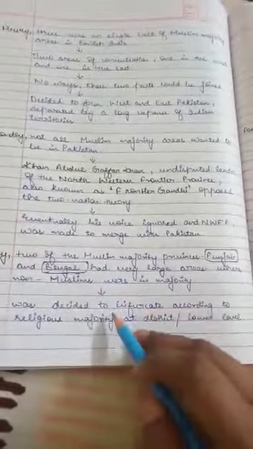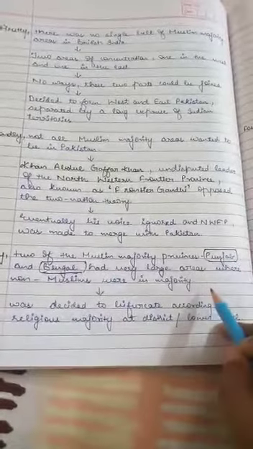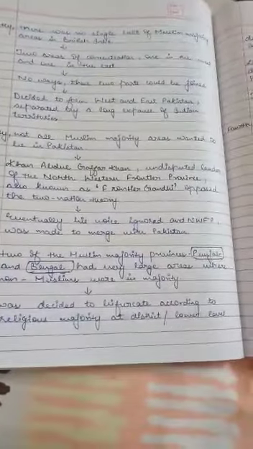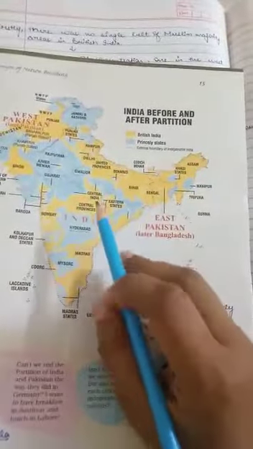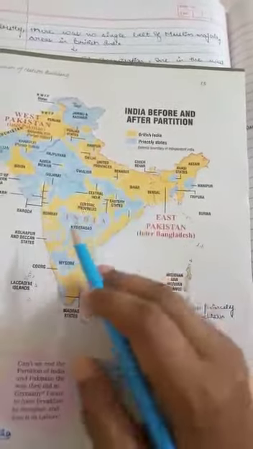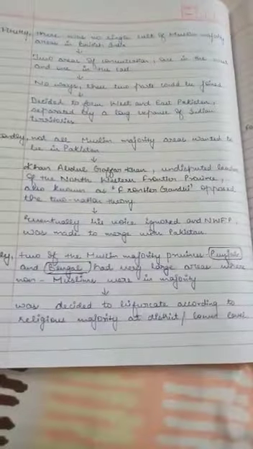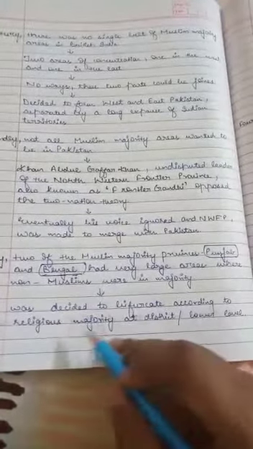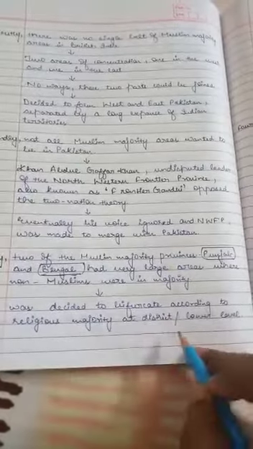apart from Muslims. So now if you have to do it on a religious basis, let me show you the map. In comparison to other states, we had a majority in Bengal and Punjab where Muslims are more, but there non-Muslims were also very many. So how will you partition now? This was another difficulty. It was decided to bifurcate according to religious majority, at district and lower level.